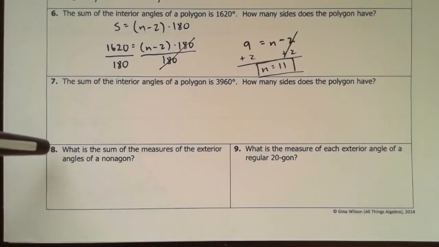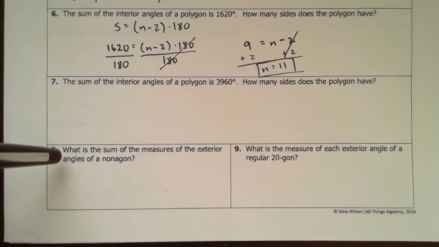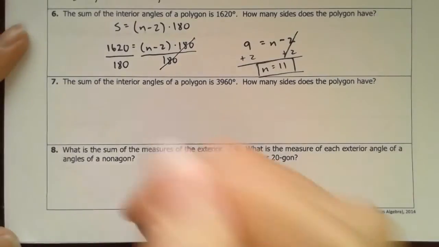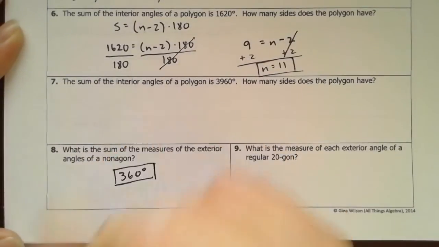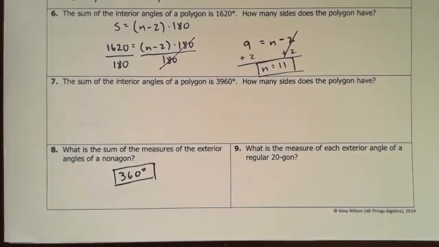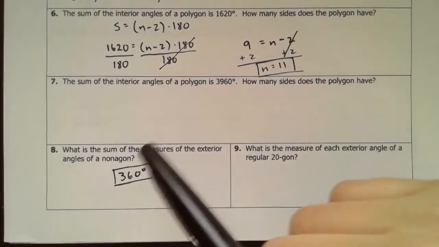Okay, it covers an idea that we stressed already in class. The sum of the measures of the exterior angles of any polygon is always going to be 360 degrees. Okay, and that's it. You're done. You don't need to solve for anything if you know the general idea here.